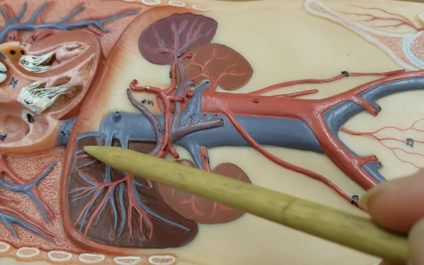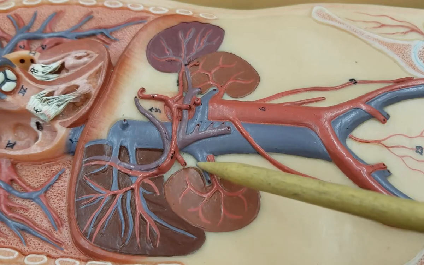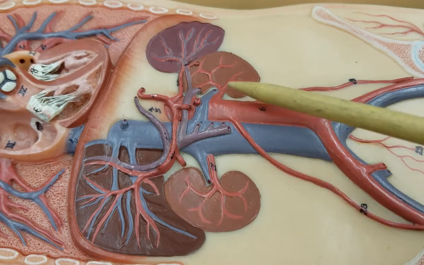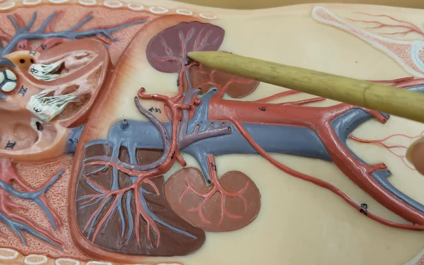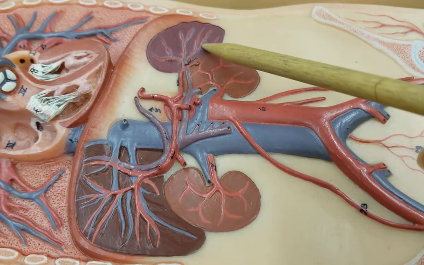And as you can see, this big brown section, that's your liver. These little kidney bean looking things are your kidneys. And this purple one sitting on top of your left kidney is your spleen.